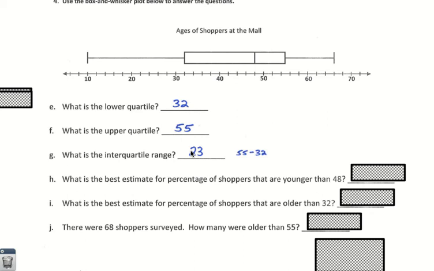And now we start to get a little tricksy with question H. So let's slow down. What is the best estimate for the percentage? Percentage. That is a key word right there. What is the best estimate for the percentage of shoppers that are younger than 48? 48?